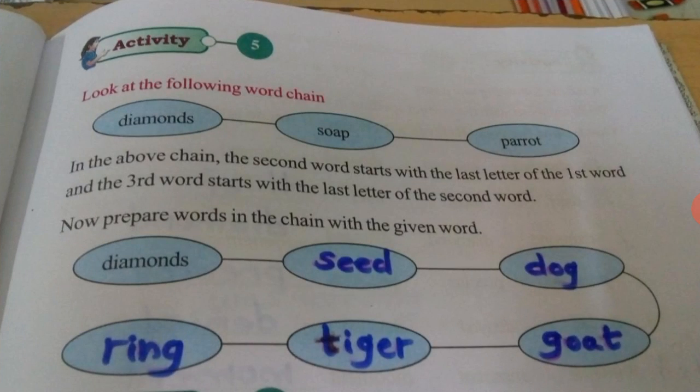All of you go to page number 93. Here they have given an activity.